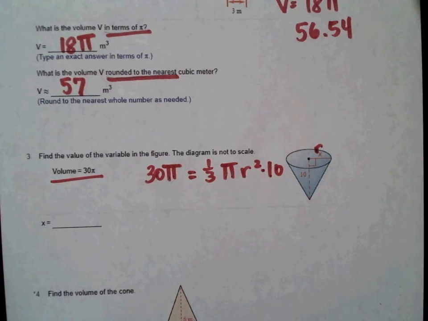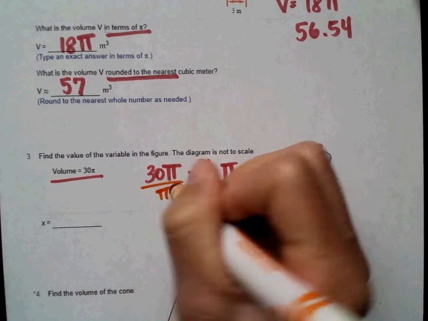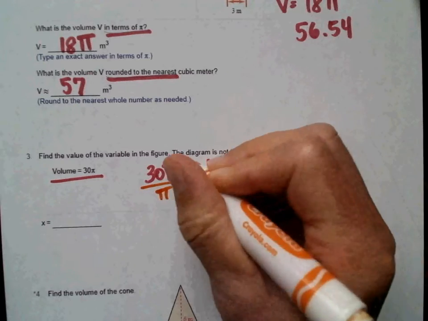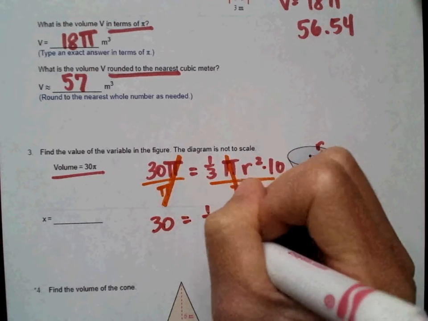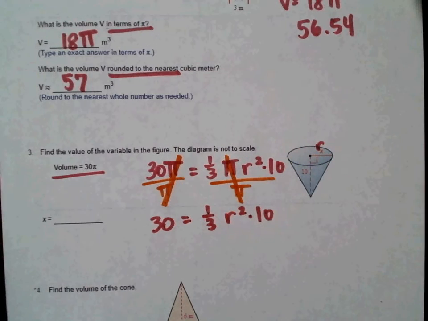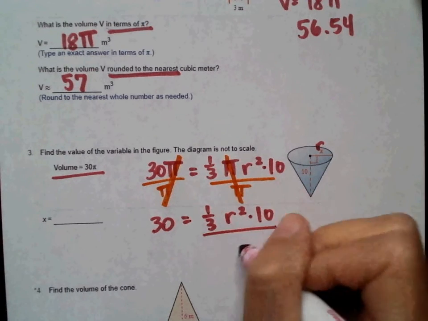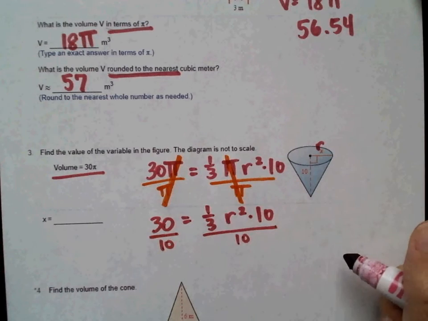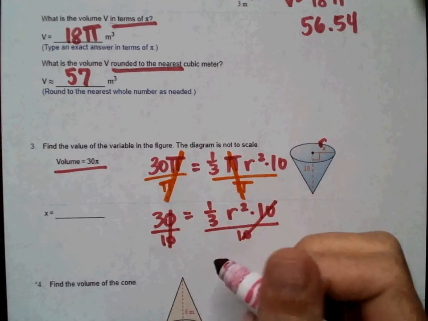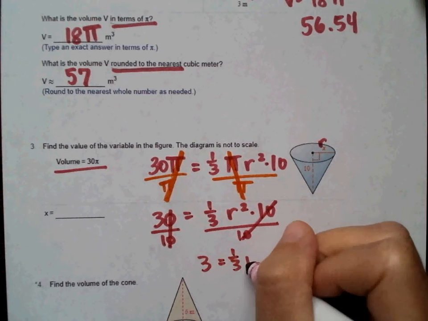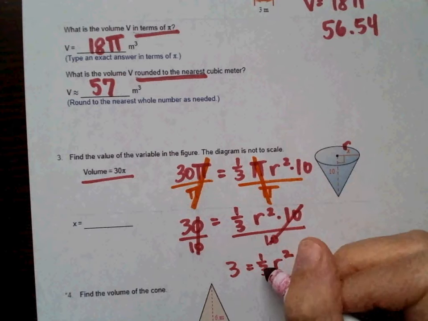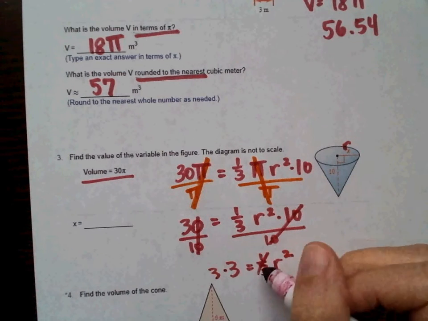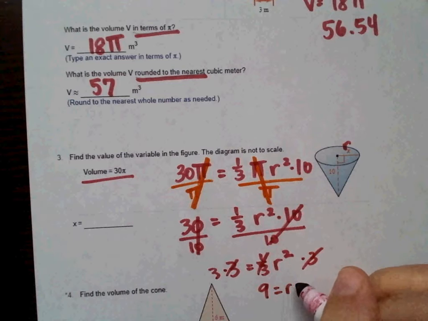Okay, so first thing you want to do when you're going to solve this, divide by pi right away. So those cancel on each side. So now I have 30 equals 1/3 r squared times 10. Next thing that would probably be easiest is divide by 10 on both sides. That way I don't have crazy decimals. So if you divide by 10, that's going to give you 3 equals 1/3 r squared. And then we can times both sides by 3 to get rid of the 1/3. And 3 times 3 makes 9, so 9 equals r squared.